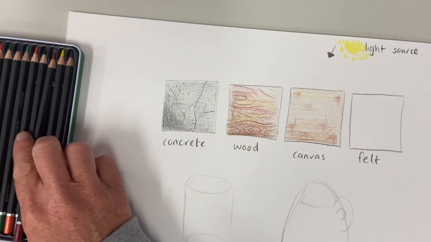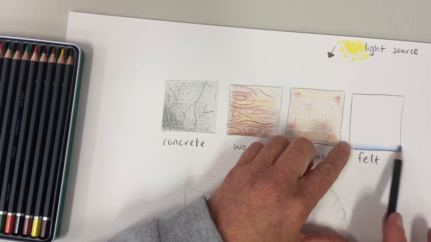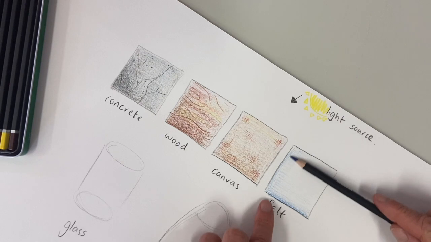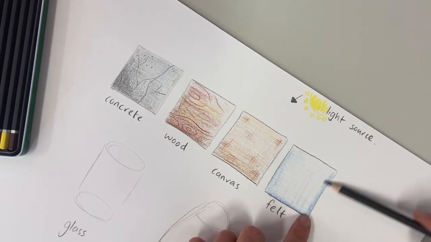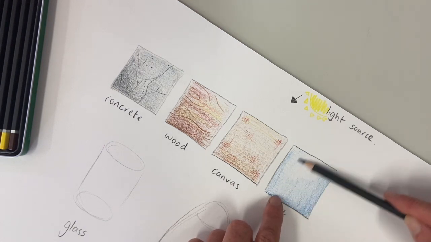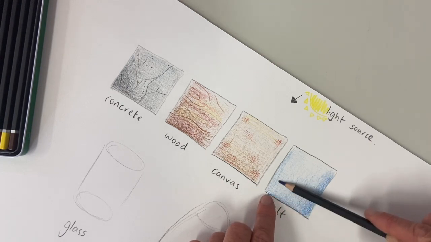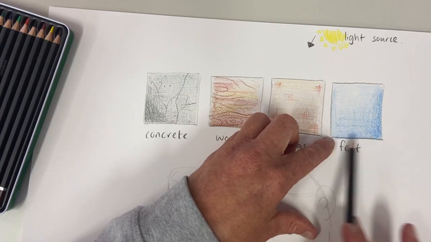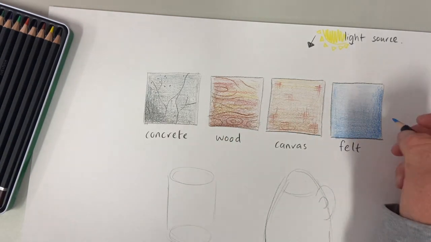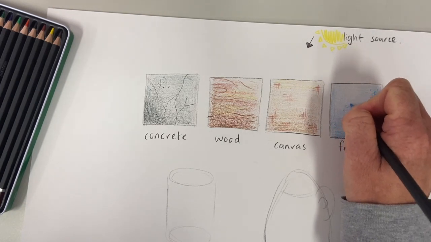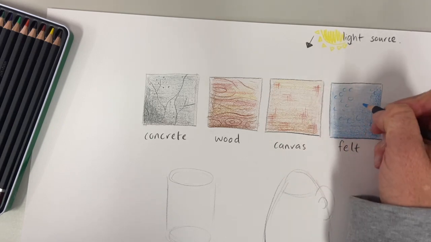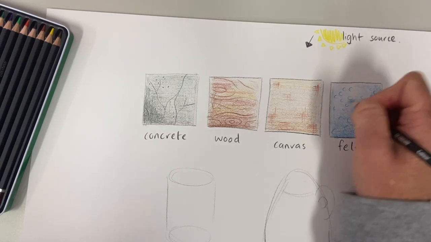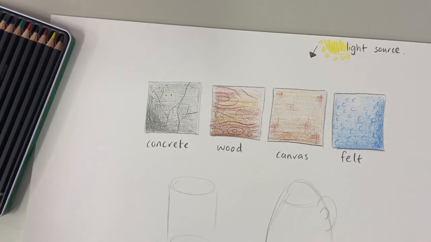Felt, so I might do a blue felt. This could be wool. And don't be afraid to add in some different tones, hues of the same color. Nice sharp pencil, and you can add in some little woolly circles. So this technique where you draw the tone in and then you come back with a sharp pencil and add in the surface texture is something you can use for any surface texture that you encounter. You just got to think of the quickest way to represent that surface texture.